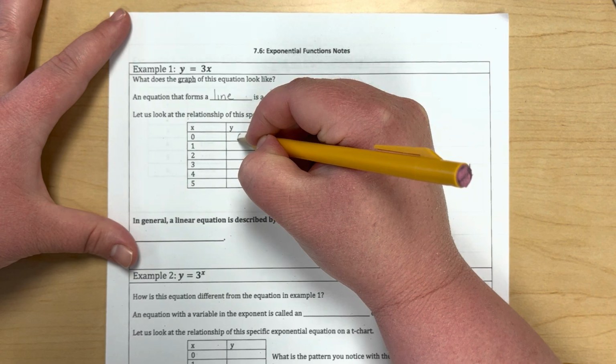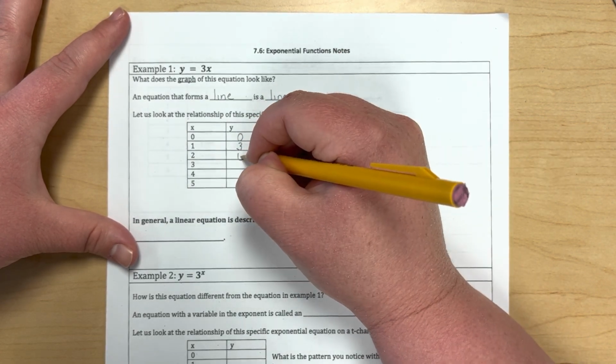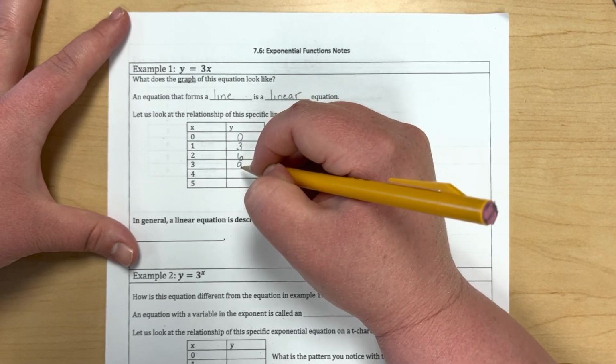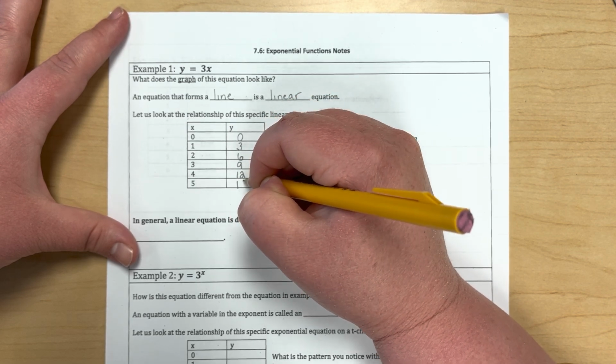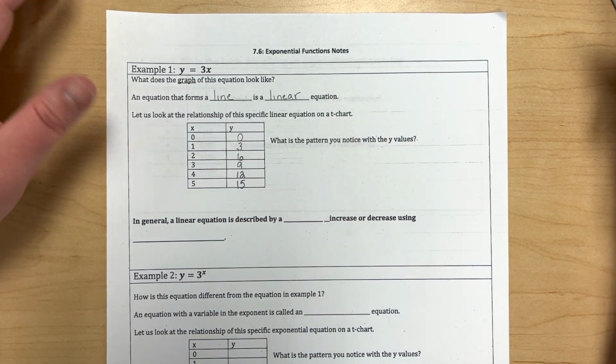3 times 0 is 0. 3 times 1 is 3. 3 times 2 is 6. 3 times 3 is 9. 3 times 4 is 12. 3 times 5 is 15. Now take a look at those y values. There's a pattern there to be noticed.